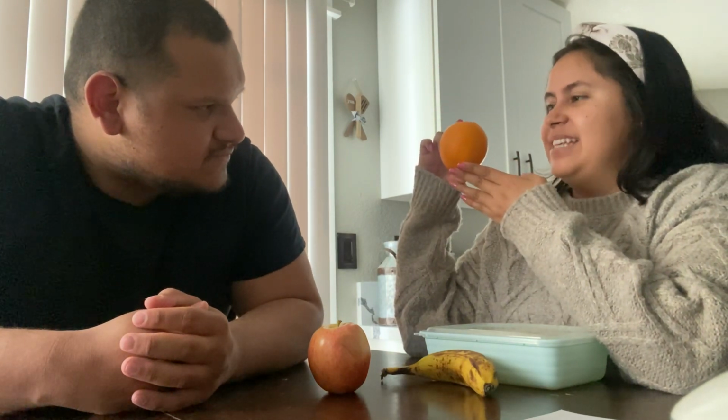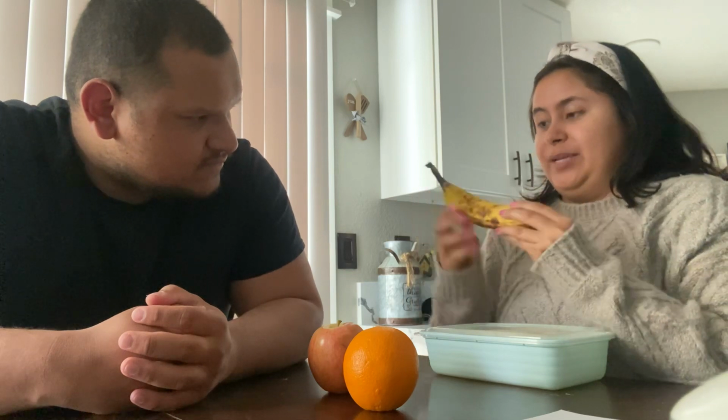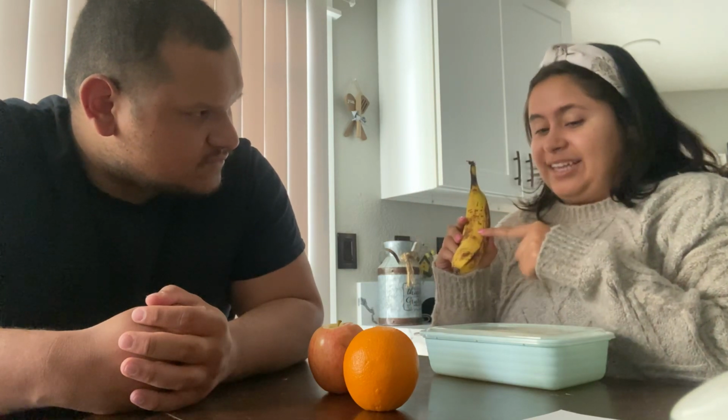And what was this in English? Orange. And then in Spanish? Naranja. And the color is the same thing in Spanish. Naranja. Good job. Okay, and I know our banana is a little brown, but usually banana is mostly yellow.